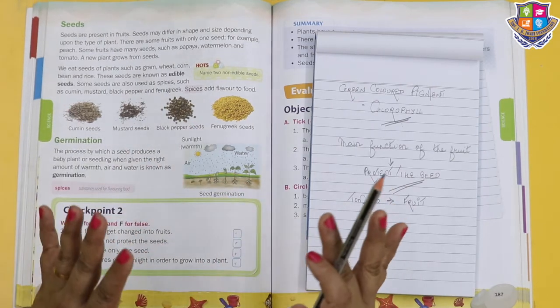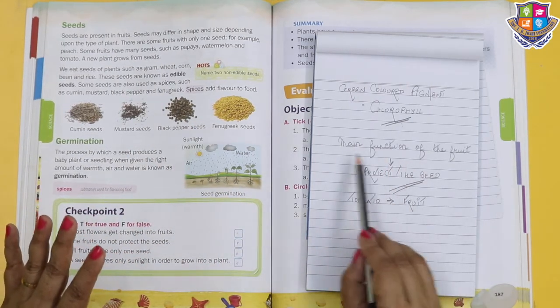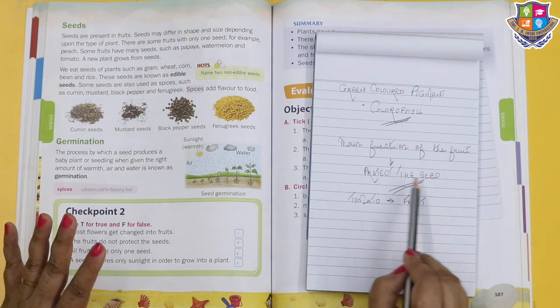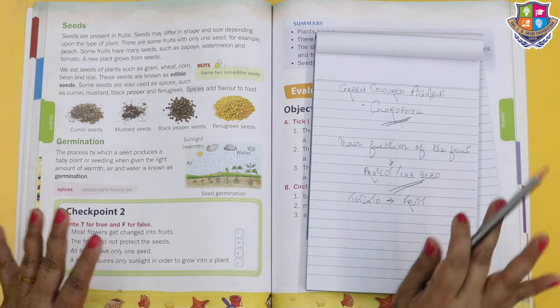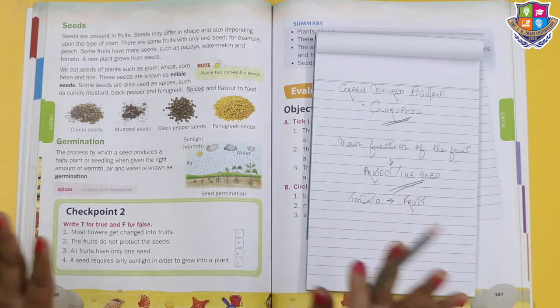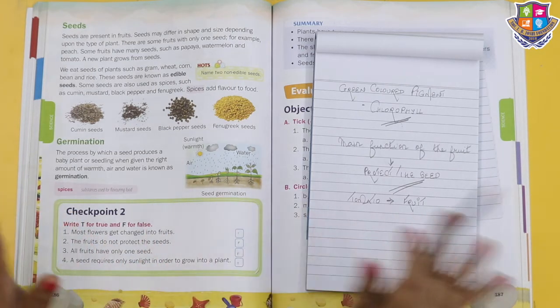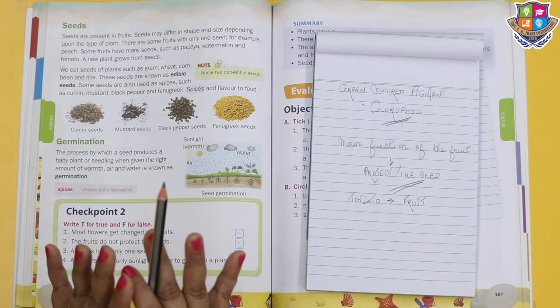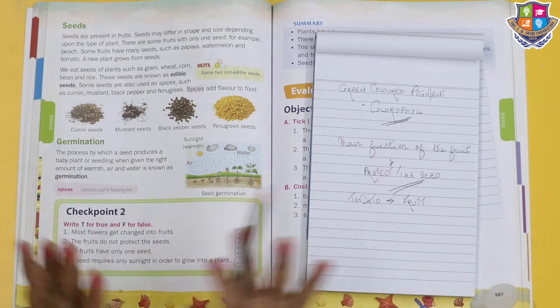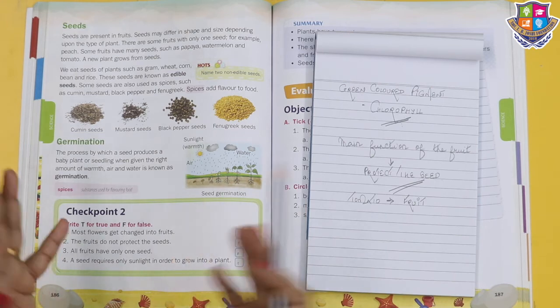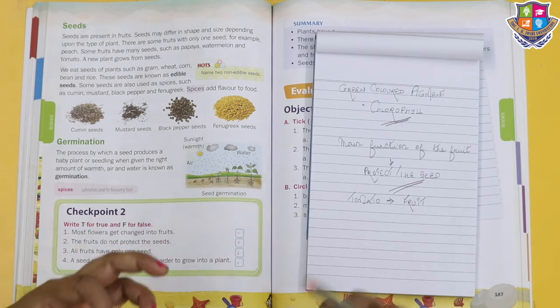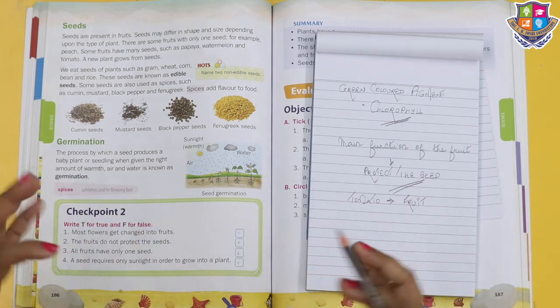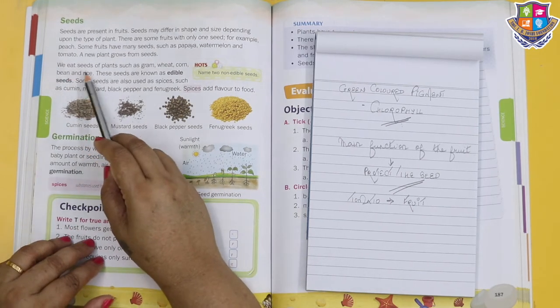That's the reason the main function of the fruit is to protect the seeds. If the seeds would not be protected by the fruits, we wouldn't have the plants that we have. We wouldn't enjoy the lovely vegetables. We wouldn't enjoy the lovely pulses, the grains and the yummy fruits. We wouldn't have them all had not the fruit the ability to protect the seed. Did you get it?